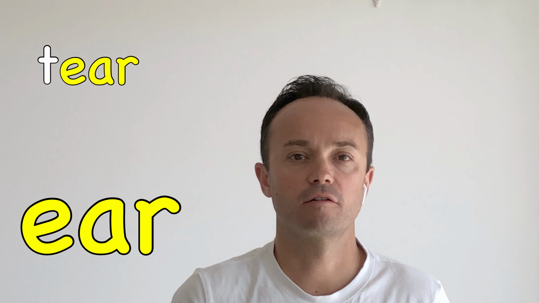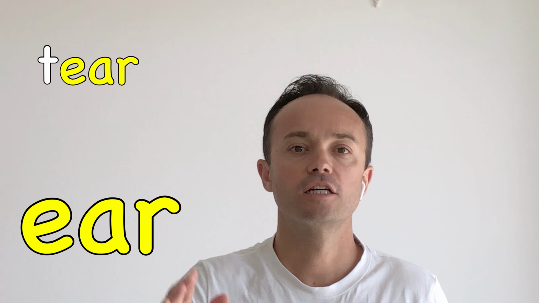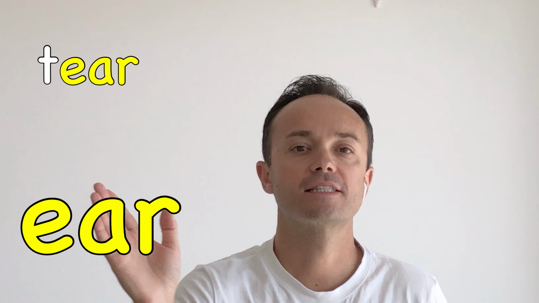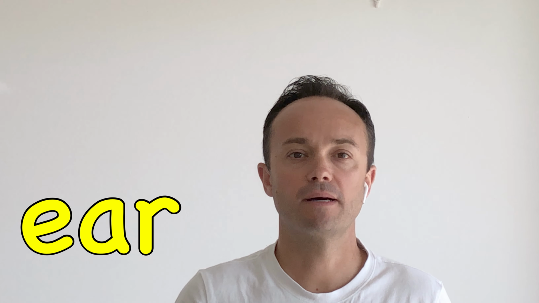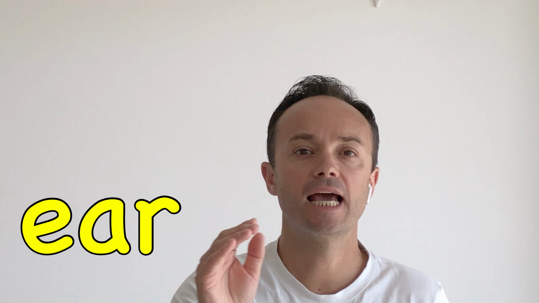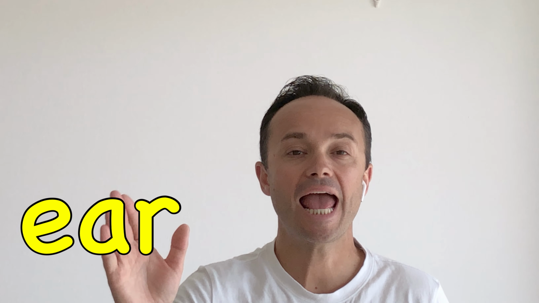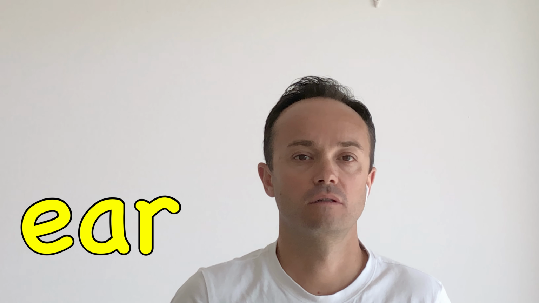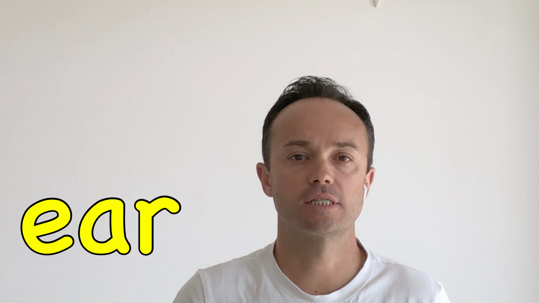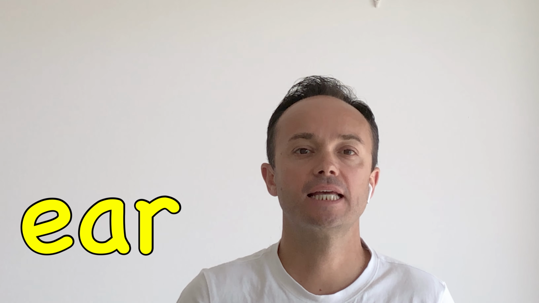Another word with a trigraph would be tear. T, ear, tear. Ear is made up of the letters E, A, R. When those 3 letters are put together, they make the trigraph ear.